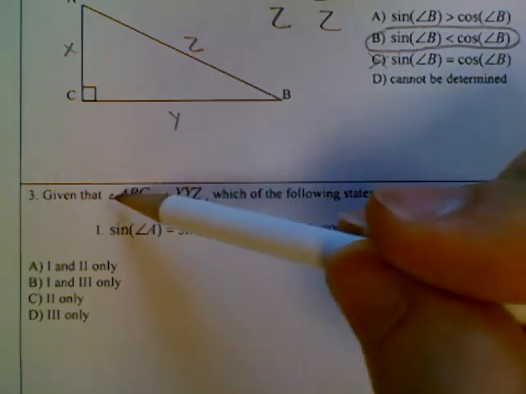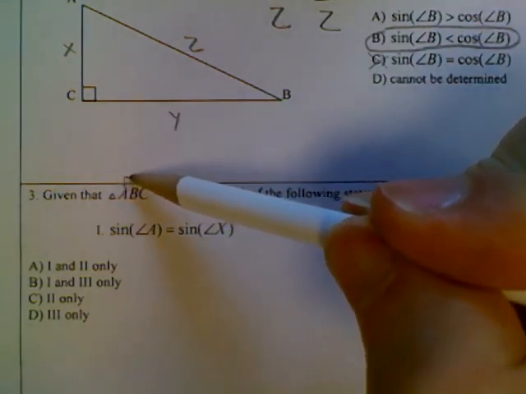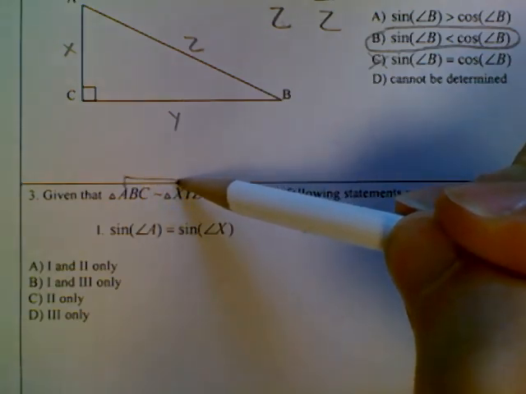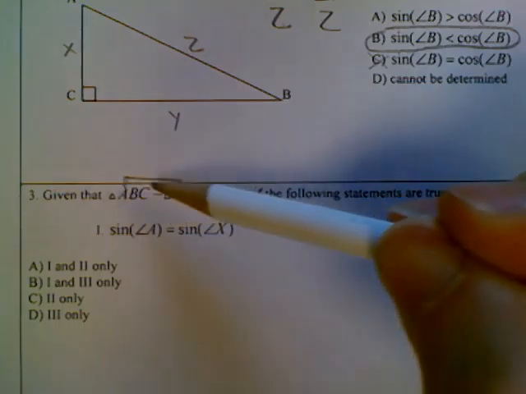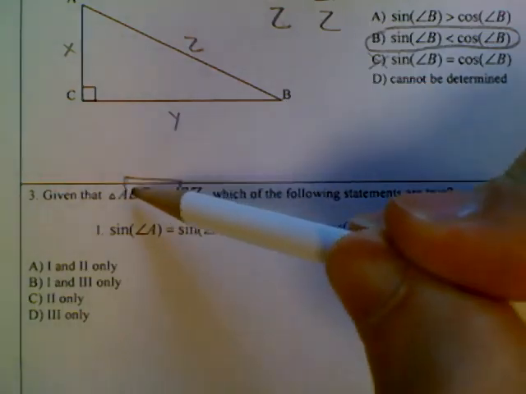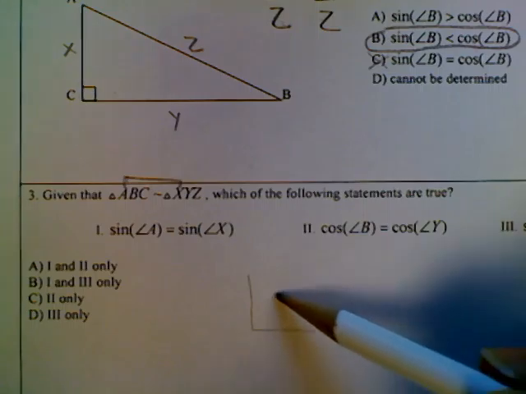Well, if these triangles are similar to each other, then A, being the first letter in that name, corresponds to X, so angle A corresponds to angle X, and if the triangles are similar, now I'll go ahead and draw a picture.